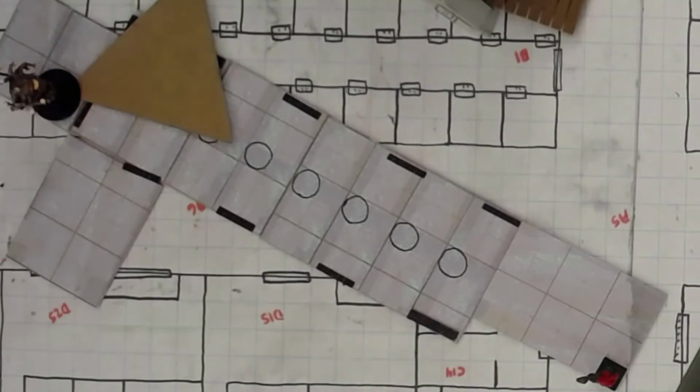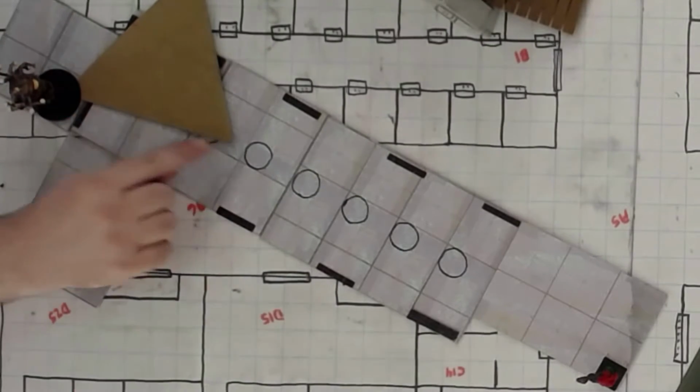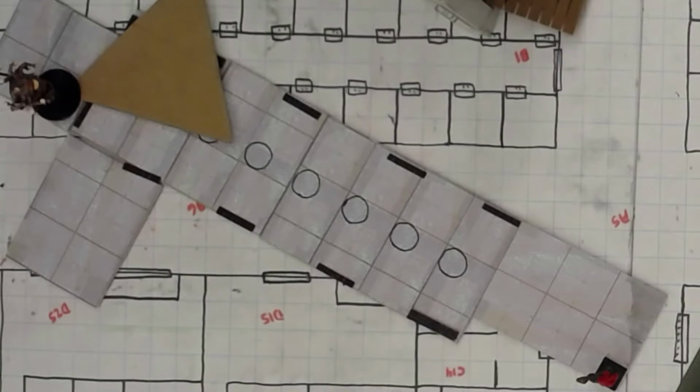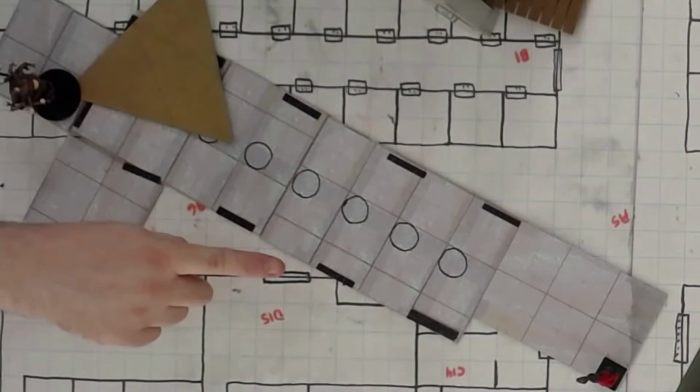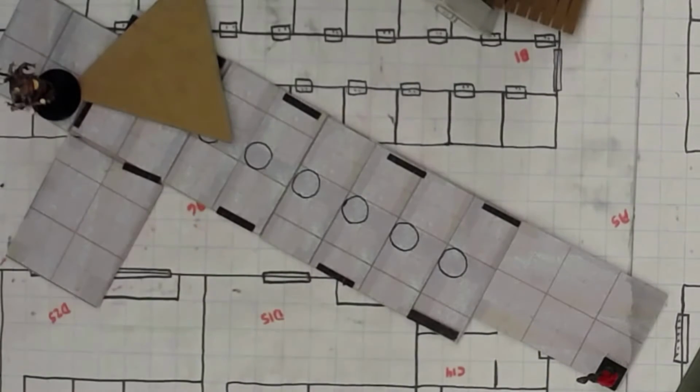Now this extends 150 feet, so you can see it's a very large cone, but the angle here gives you the information you need. It's obvious now in this situation that the player at the end of the hallway there, even though it's through the door, is not in the anti-magic cone.